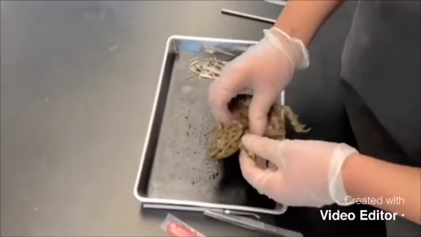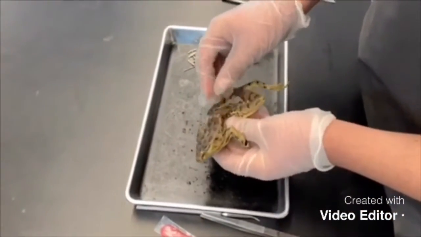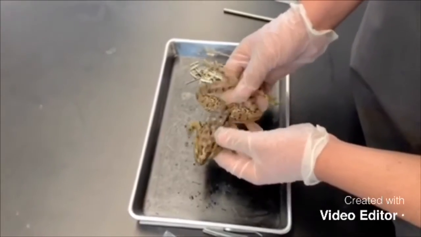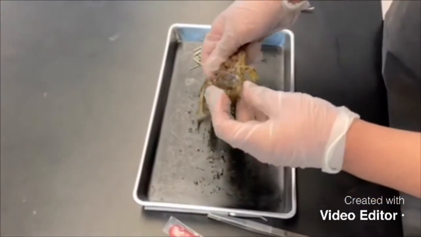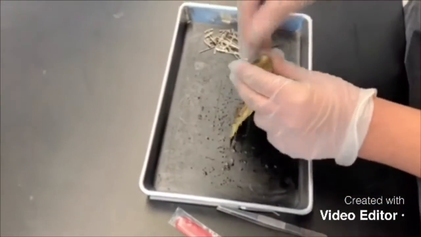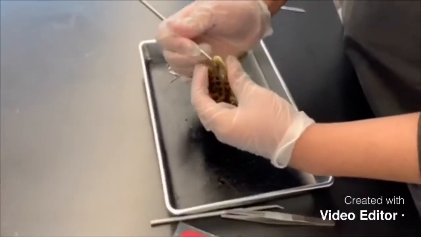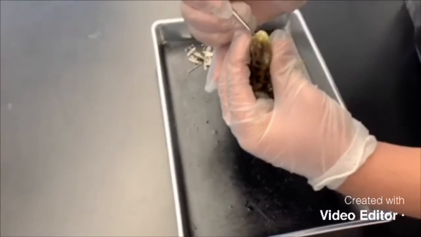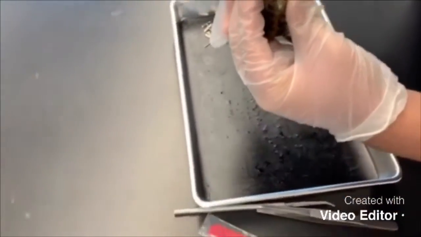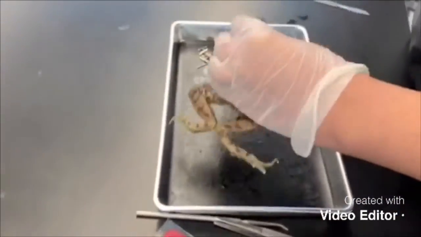Right here we have the frog. The skin, the external surfaces of the frog, contains many chromatophores. To the front we have the mouth. Inside the mouth we have a tongue. Deep behind we have some vocal cords.